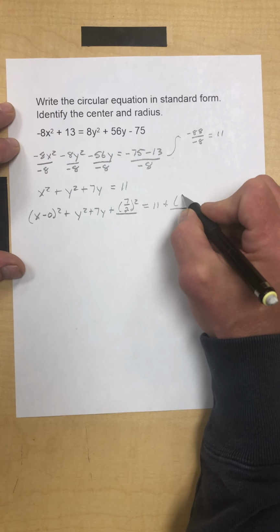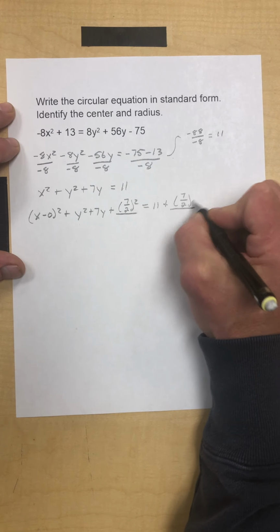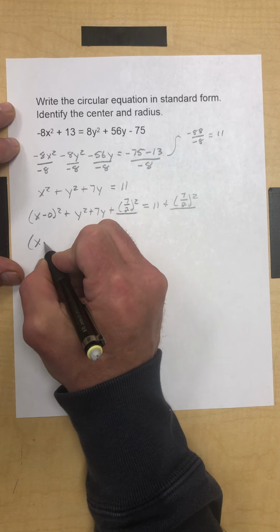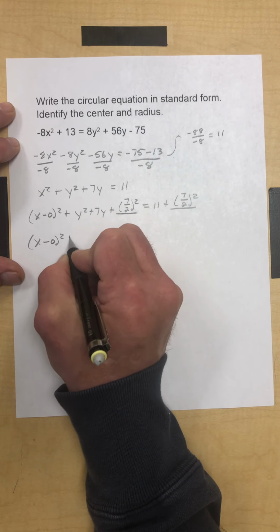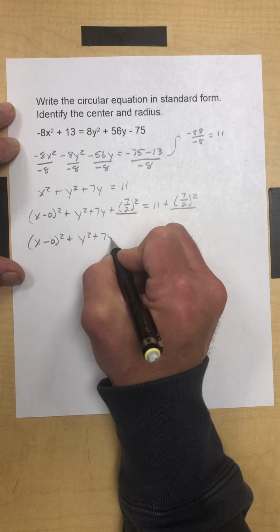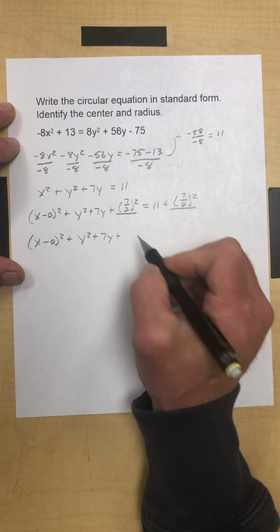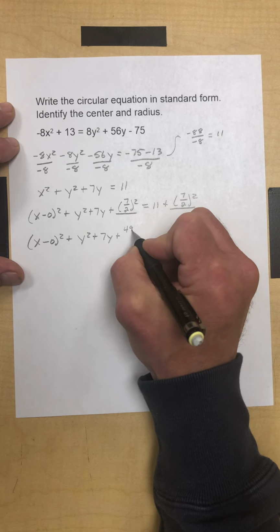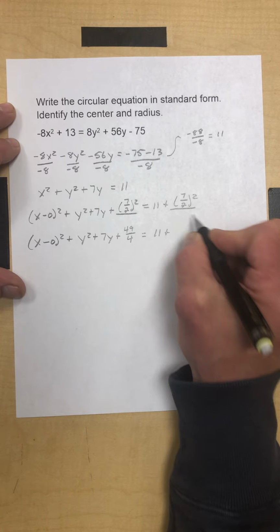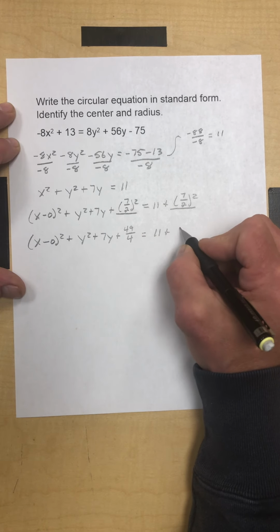So I have to add the exact same thing over here. Okay. All right, so we get x minus 0 squared plus y squared plus 7y. Plus, when I square the 7 halves, I get 49 fourths equals 11 plus, again, we did that already over here, it's 49 fourths.